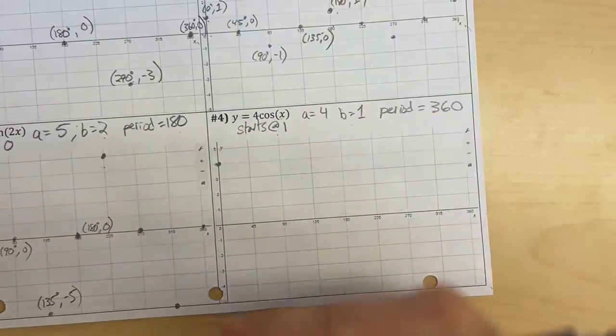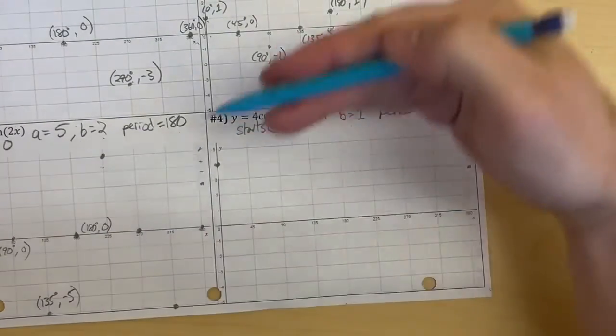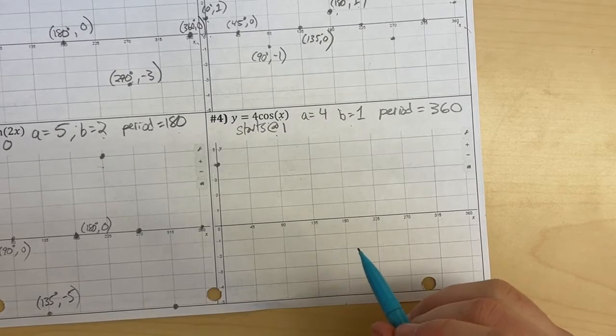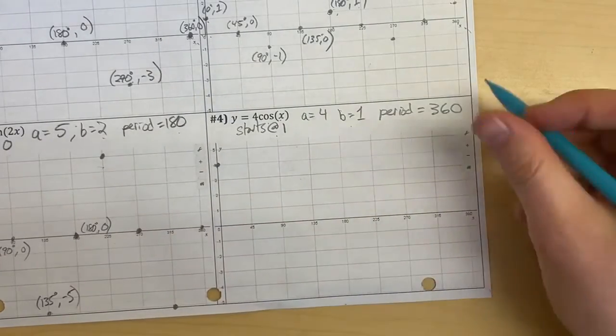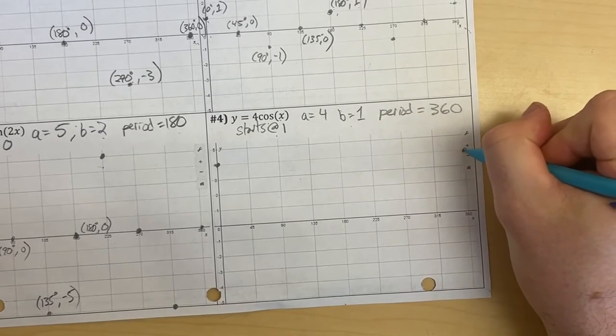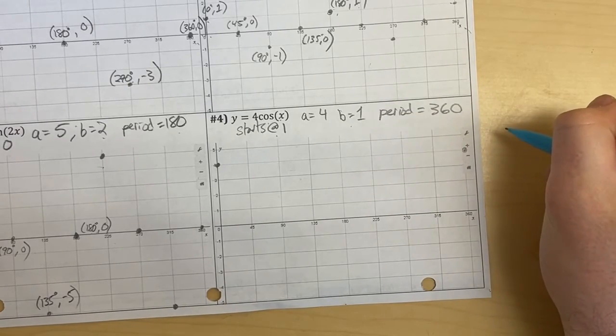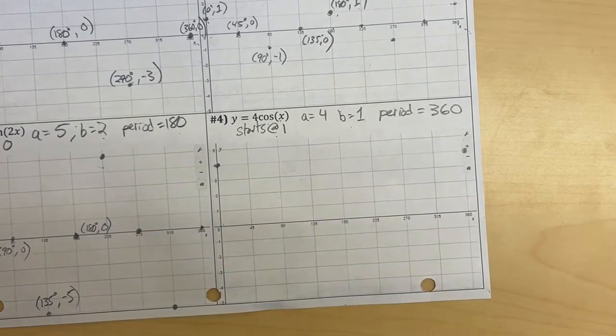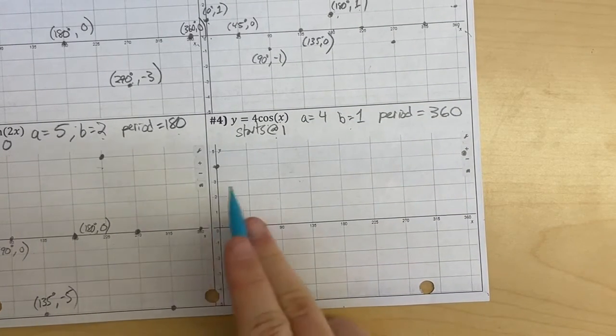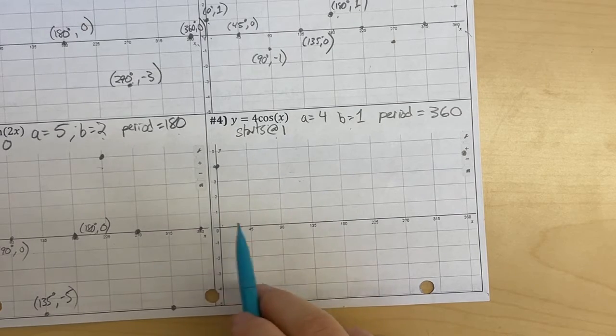So again, make sure you're saying cosine starts at that positive value. Start and end point have to be the same, so at 0 and 360, my y value is 4. And then my next values are going to be this. I have 3 other points in between.